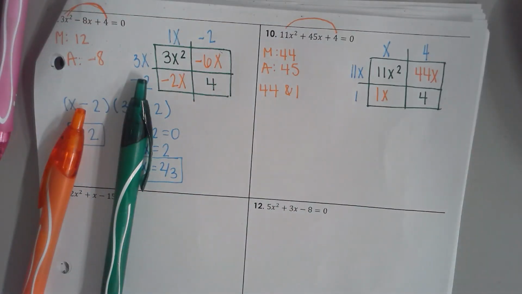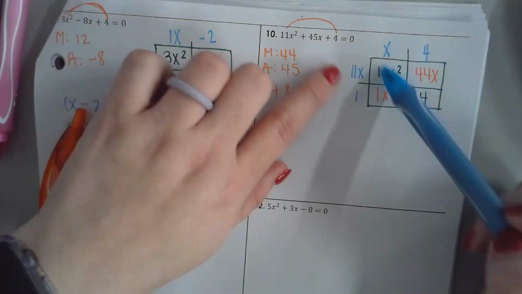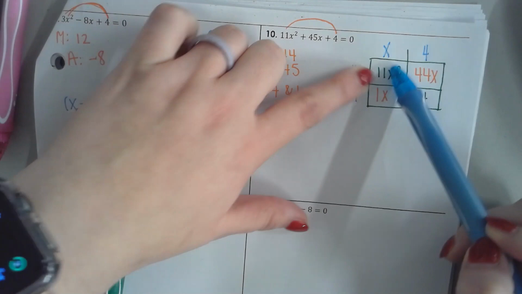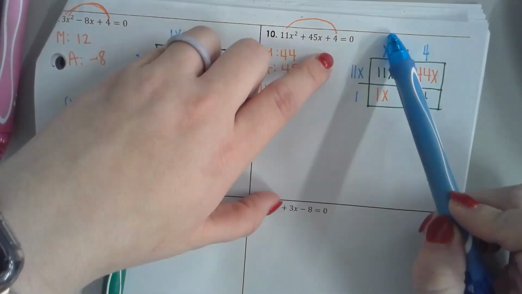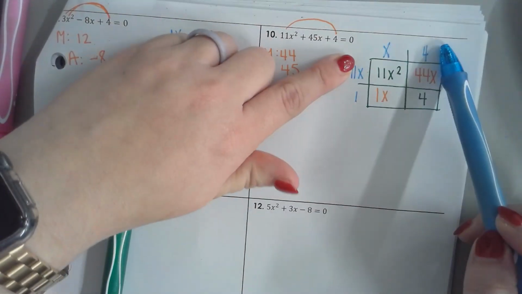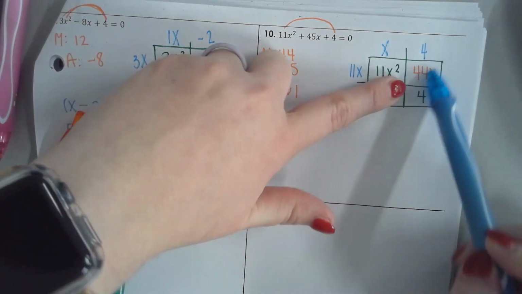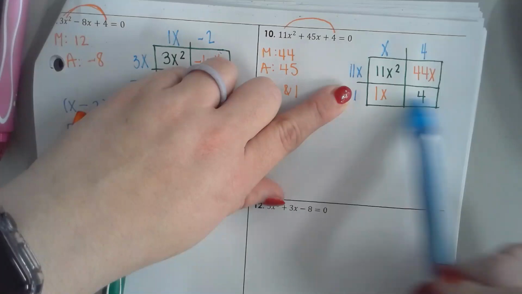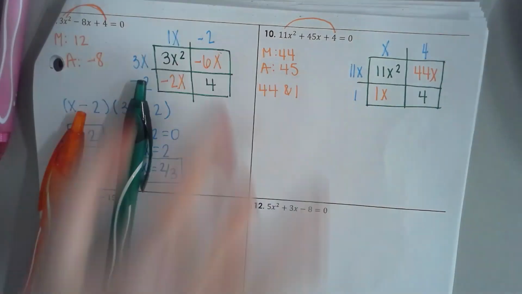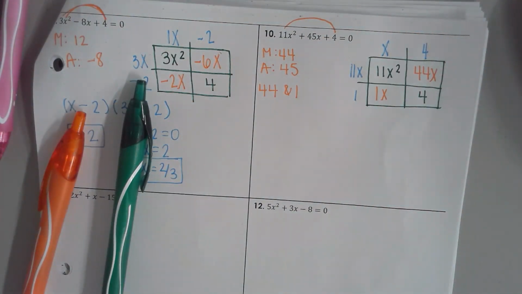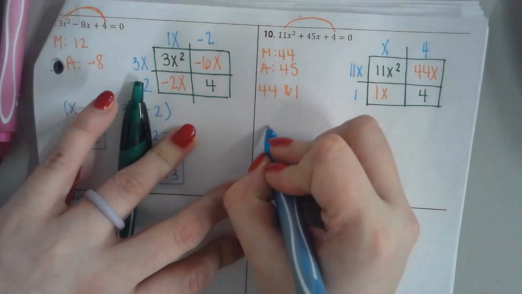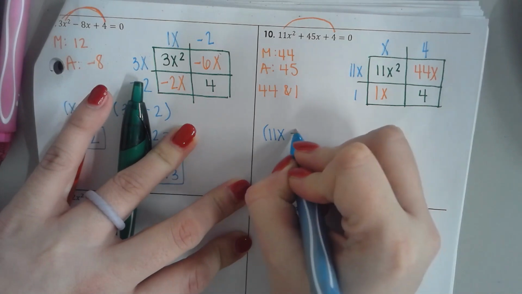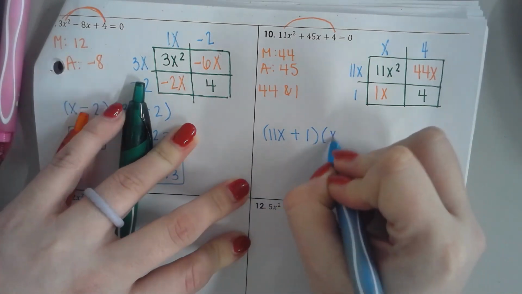So double check, either by looking at the calculator or by saying, okay, 11x times x is 11x squared. 11x times 4 is 44x. X times 1 is 1x. 4 times 1 is 4. So your factors are 11x plus 1 and x plus 4.